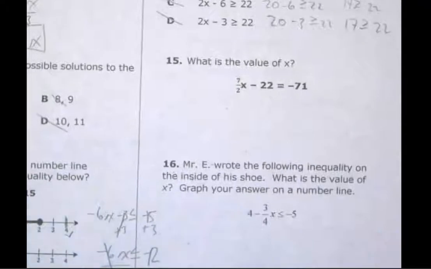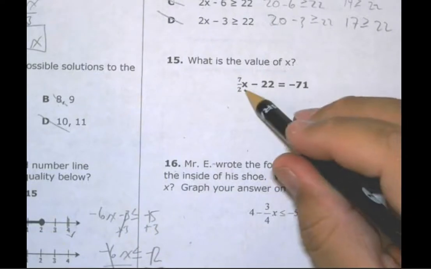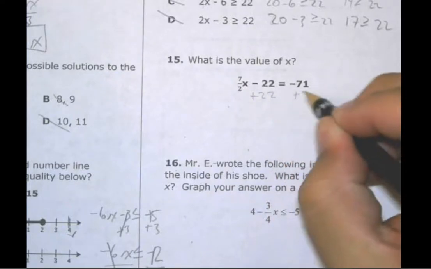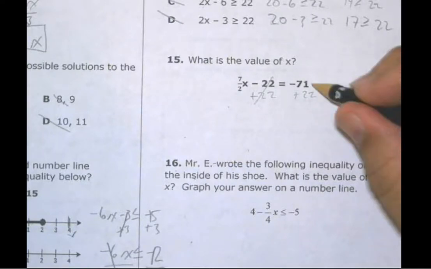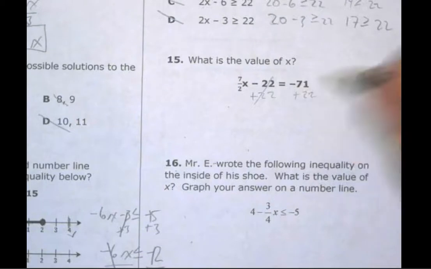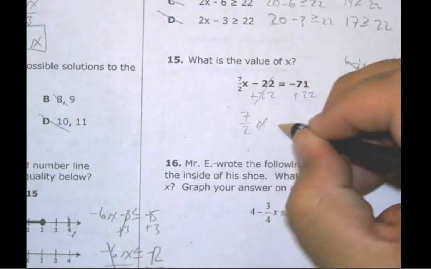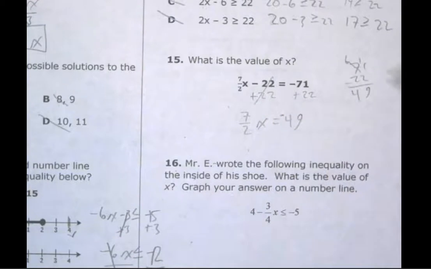Number 15. What is the value of x? So, same as before, I need to isolate my variable. First step is I have a negative 22, so I need to add 22 to both sides. And so that'll clear that. And then 71 minus 22, because the signs are different, so I'm going to subtract. So that would become 11 minus 2 is 9. 6 minus 2 is 4. So 7 halves x, or 7 over 2 times x, equals negative 49.